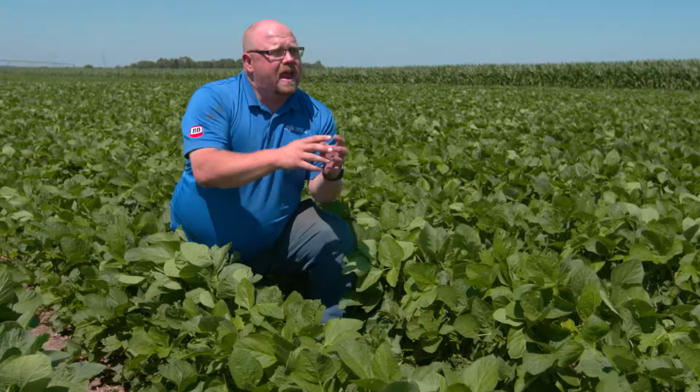You have to do what you need to do to increase pod count and increase that fullness of pods to maximize your yield in soybeans. Now, a lot of it will come down to August and what kind of weather we have and how much stress this plant gets under, but we have the opportunity to increase our yields in soybeans.